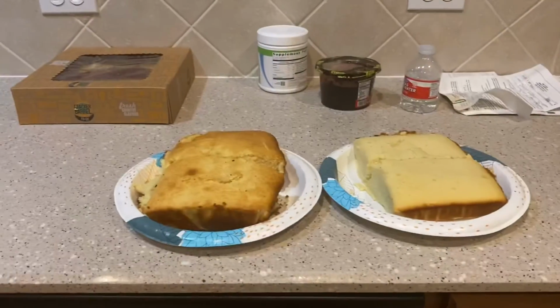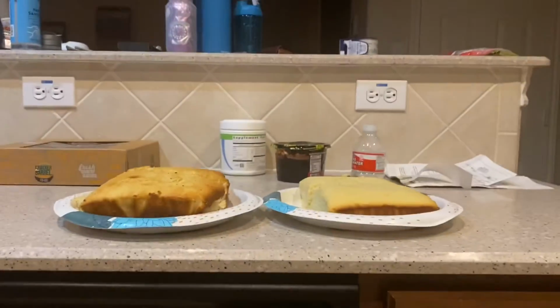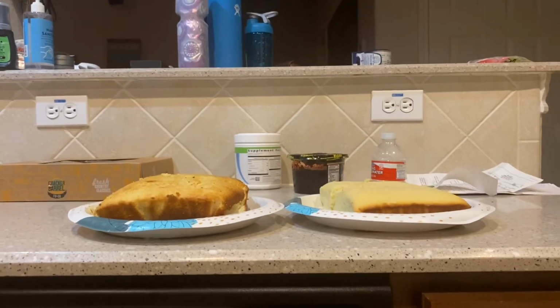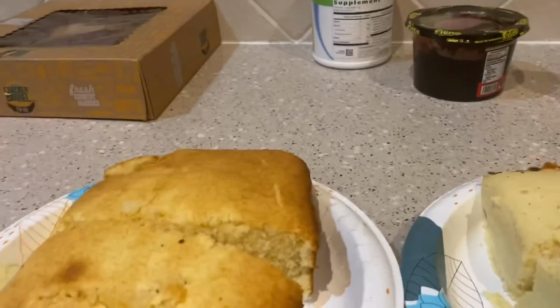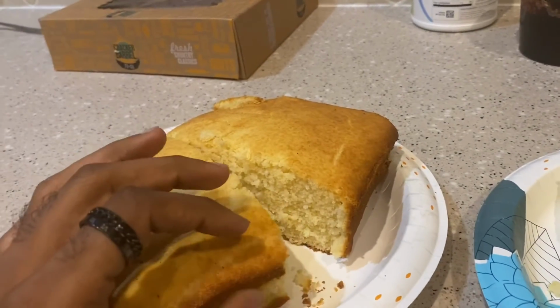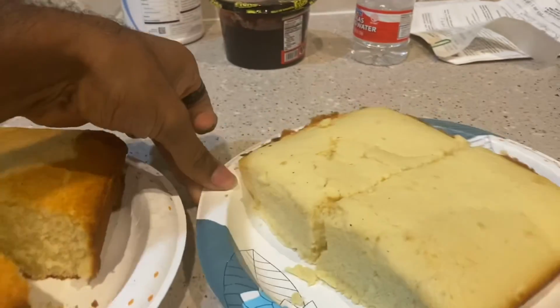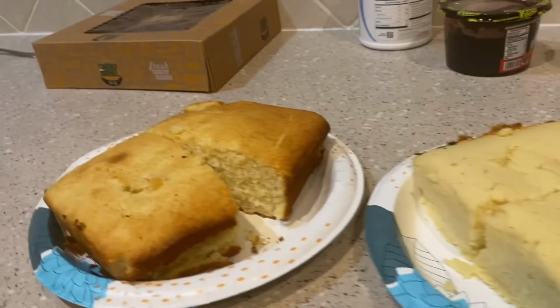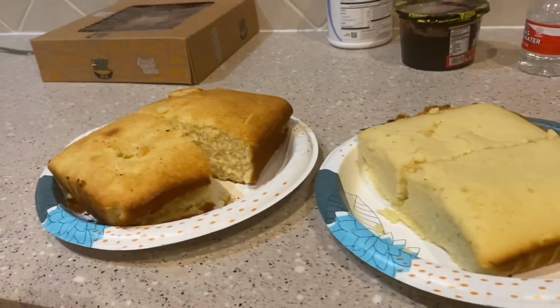Alright, so this is the final product, and as you can clearly see, the batter with the baking powder rose much more than the one without. And even upon taking a closer look, you can see that there are much bigger bubbles in the one with baking powder than the one without. This production of gas suggests that a chemical change has occurred.